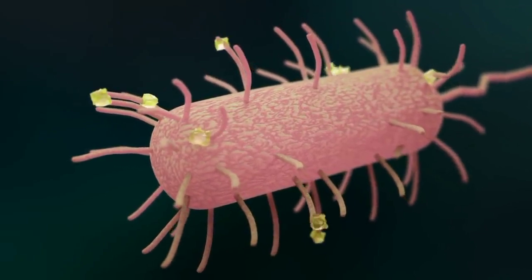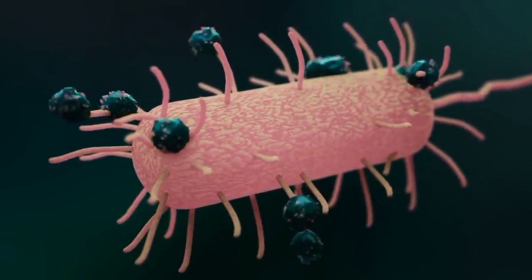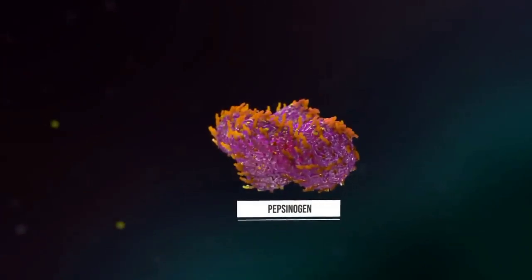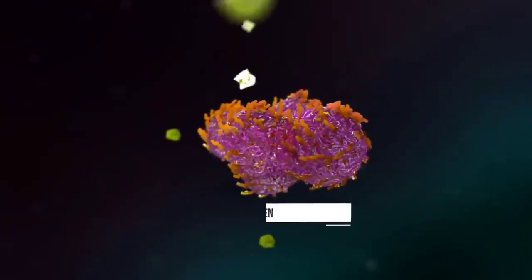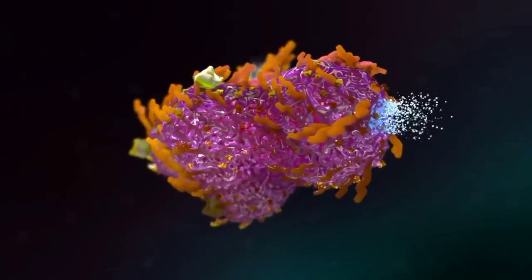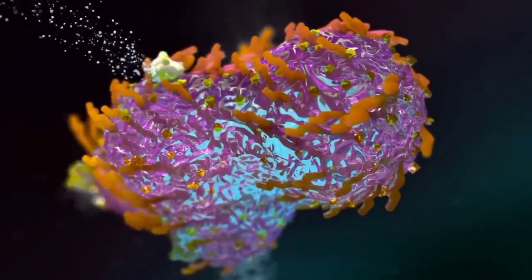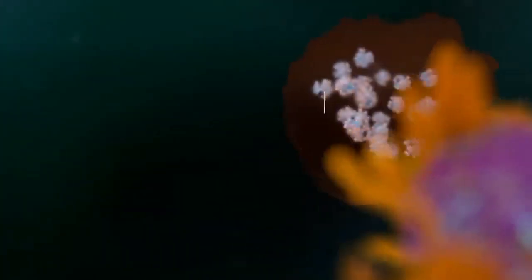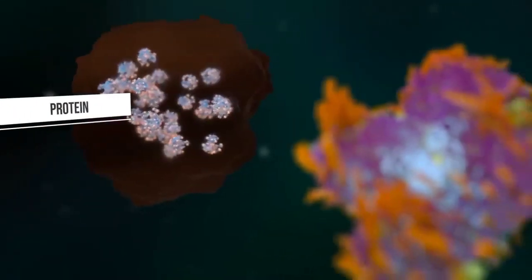In addition, hydrochloric acid converts pepsinogen, also released by gastric glands, into pepsin. Pepsin is able to break down proteins in the stomach.